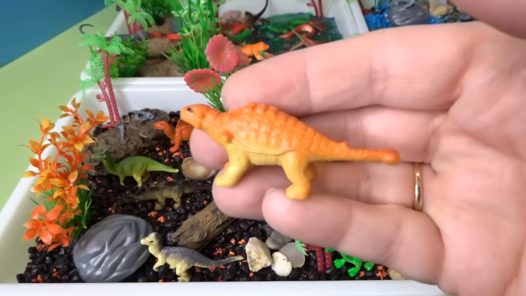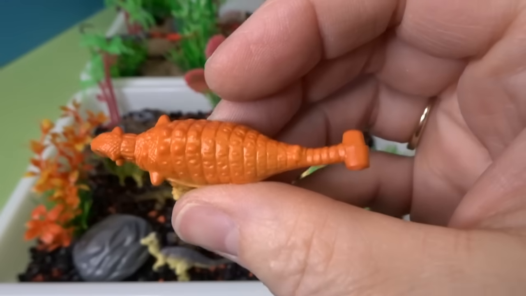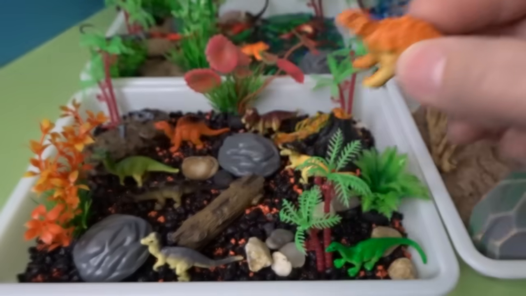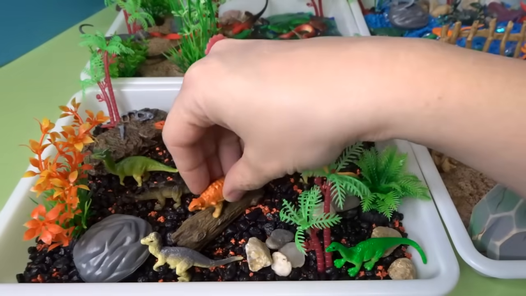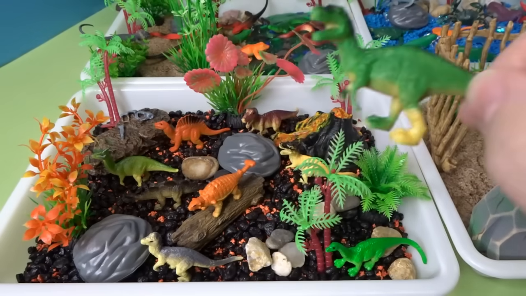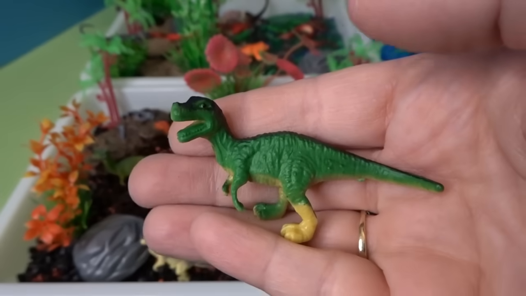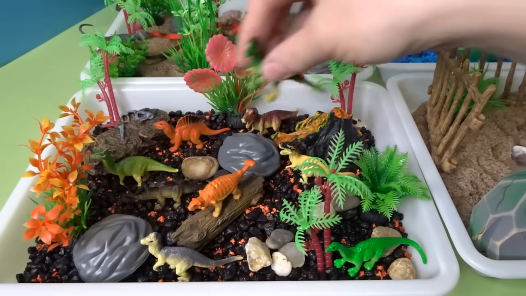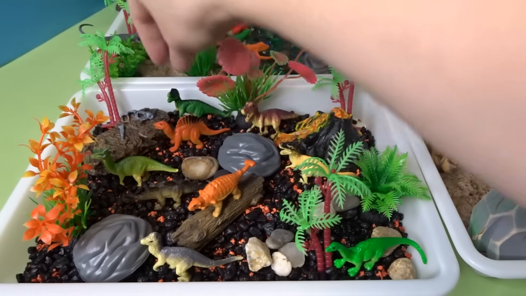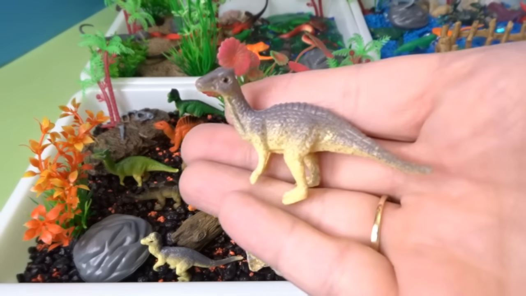Here's an Ankylosaurus with its clubbed tail, that one along the log here. Here's a dinosaur. Perhaps it's an Allosaurus. Go ahead and put this one right back here. And we have this dinosaur here.